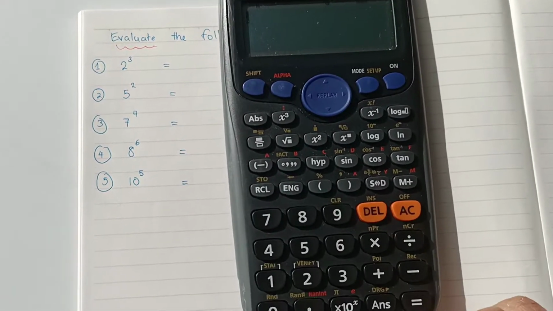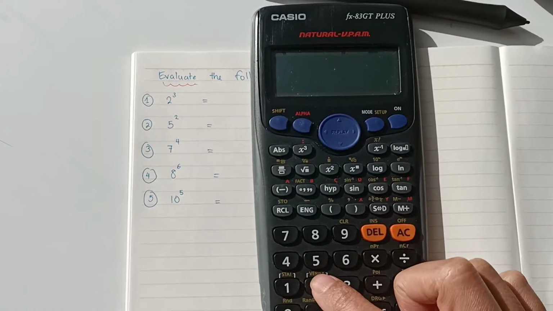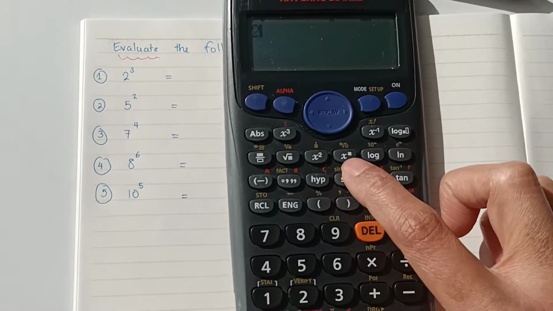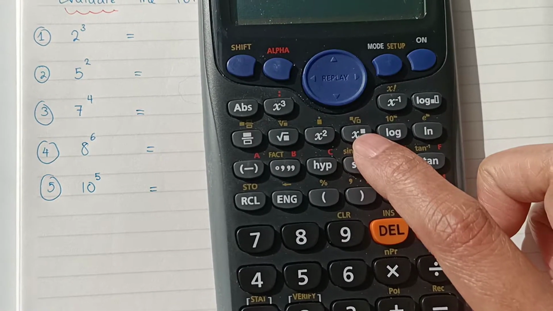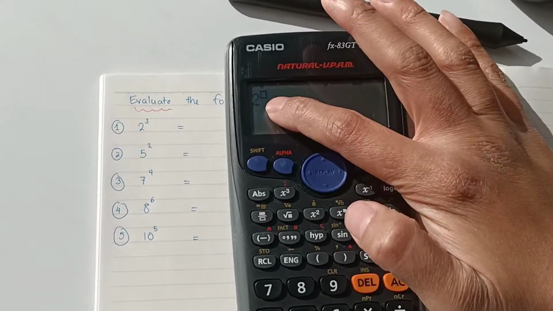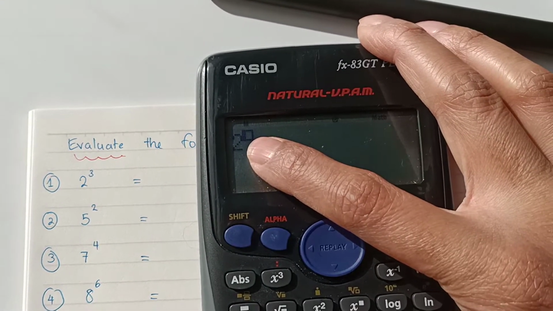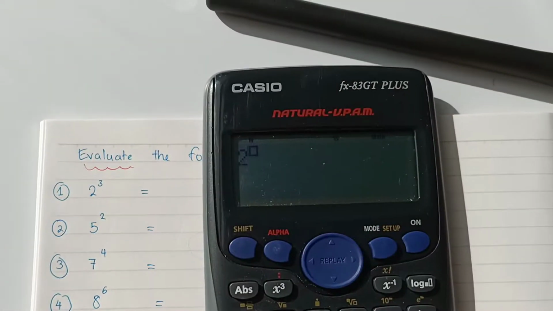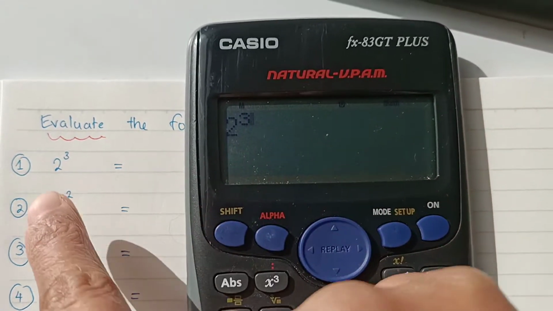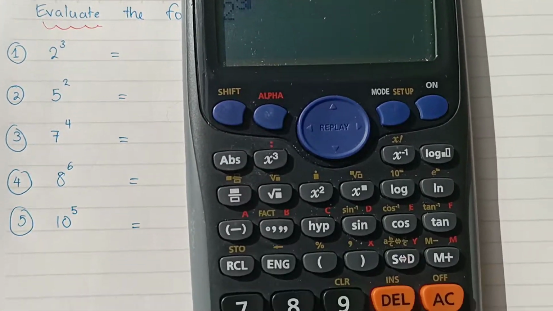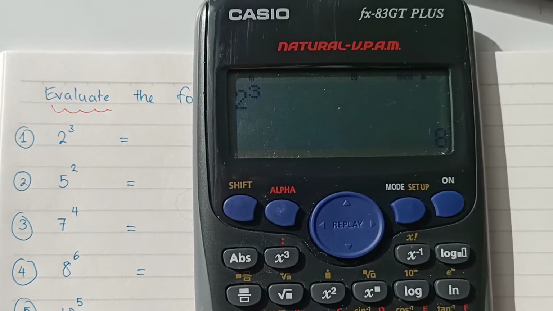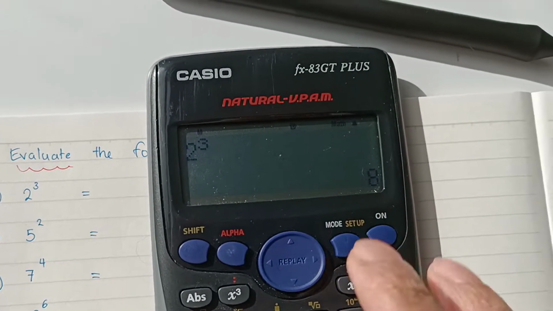What I'm going to do is type in the number 2. Then I'm going to click on this button, X and the little square as a power. That will allow me to type in any of the power that I would like. Then my question said 2 cubed, so I'm going to type in my little 3. I'm going to double check my question is exactly the same as the question I've got in my book. Then I'm going to press the equal sign, and that should give me the answer for the question, which is 8.